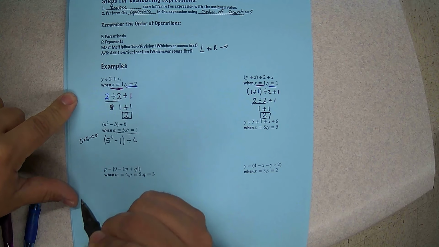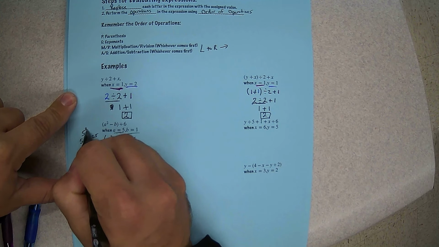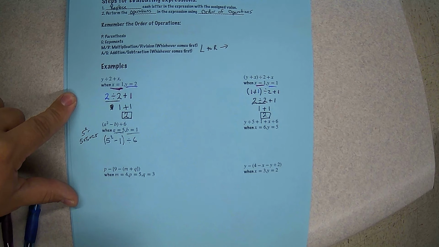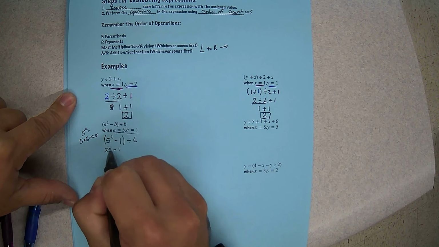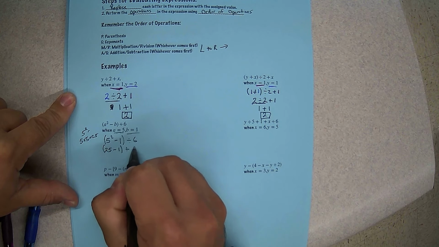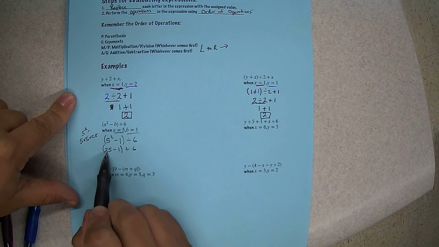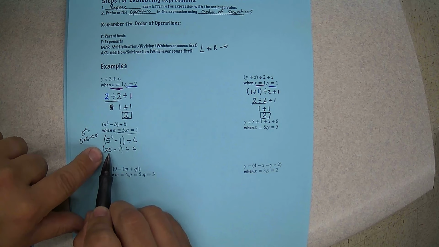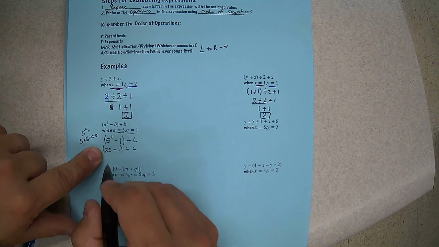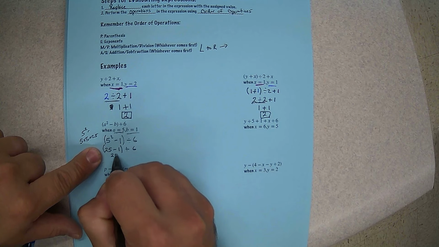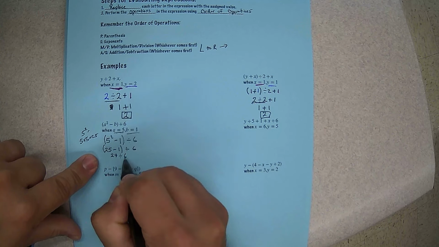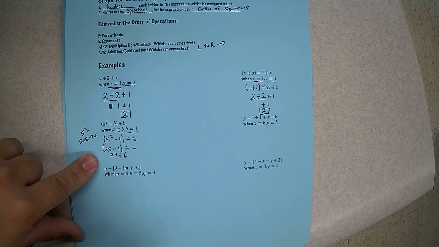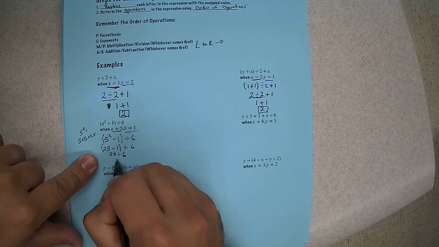So that's 25. That's what 5 squared means. 5 squared is 25 minus 1, which is in our parentheses, all divided by 6. So we have to do this first. In our parentheses, 25 minus 1 is 24. We can get rid of our parentheses because we've done everything inside of them. 24 divided by 6, we get an answer of 4.